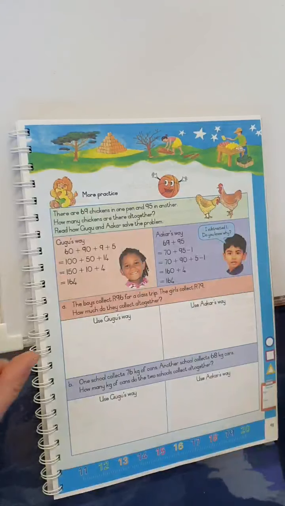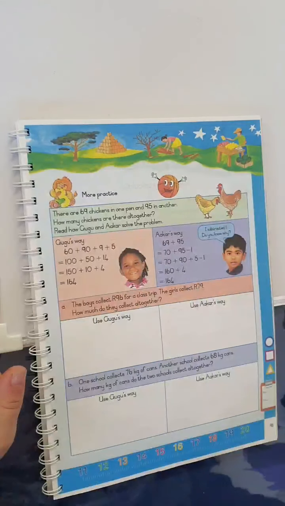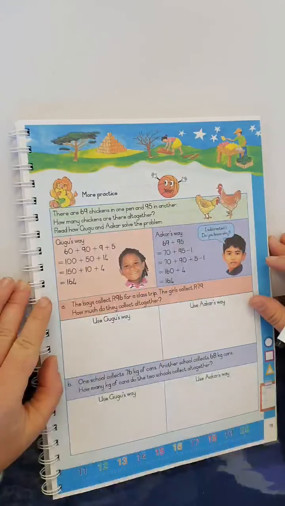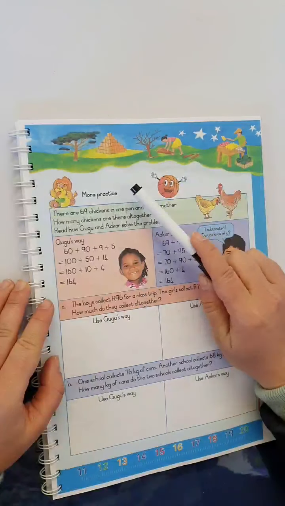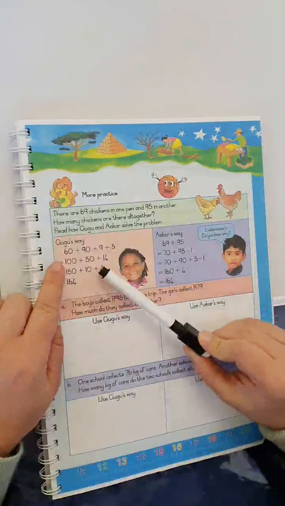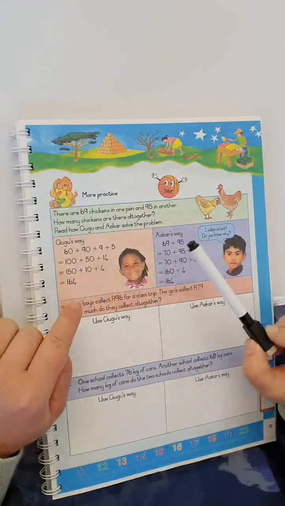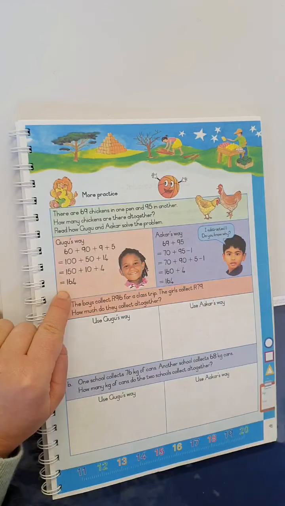Okay, guys, so you can open your books on page 91. Okay, so it says there, we're going to do more practice. Again, this time we have Gugu's and Aka's way. This time we have two other methods.